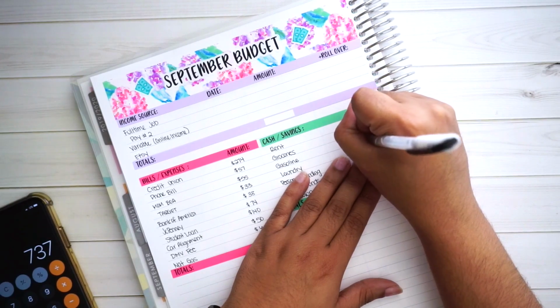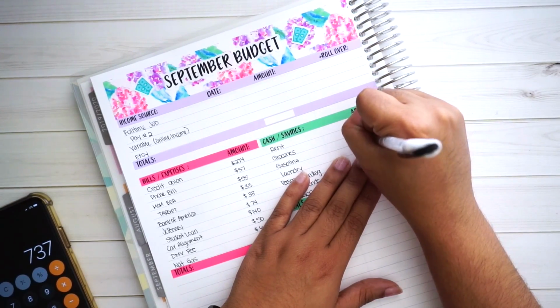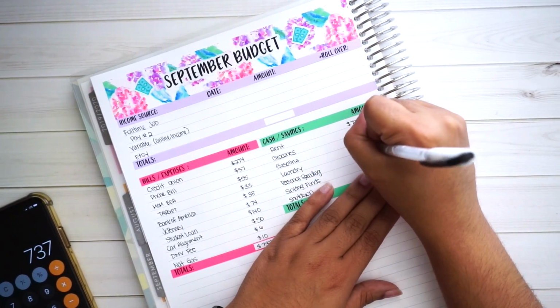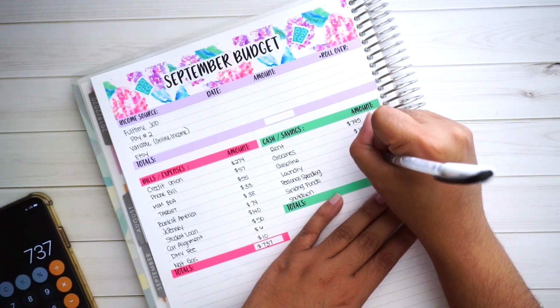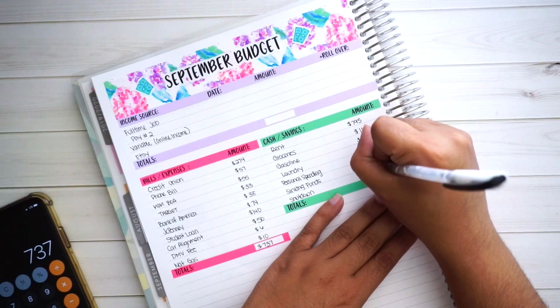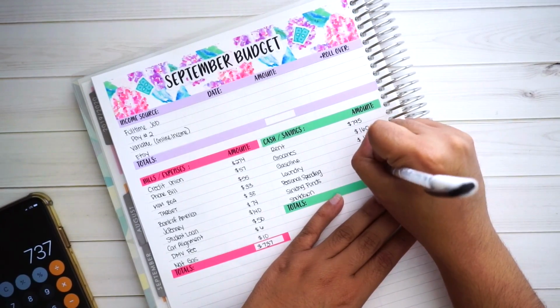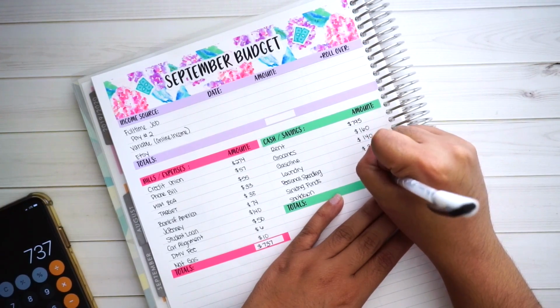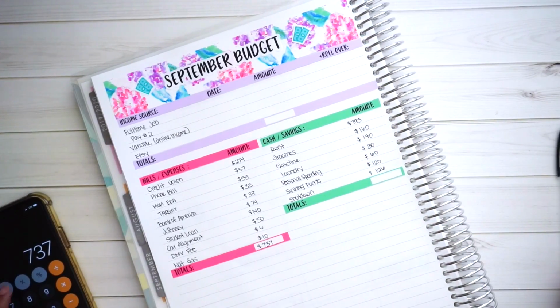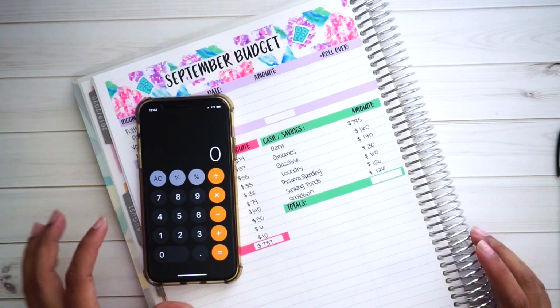Now over here for groceries, I know I do a total budget of $160. For gasoline, I do $140. Laundry, I do a maximum of $30. Personal spending, I give myself $60. Sinking funds, it's $120. And shutdown is $126 for the month. So now let's add that up.